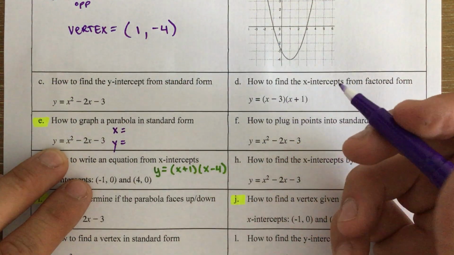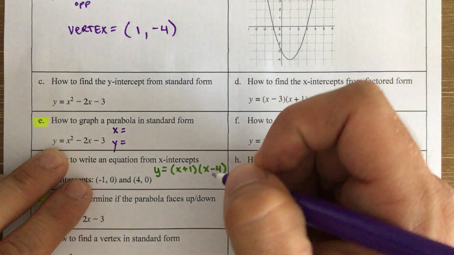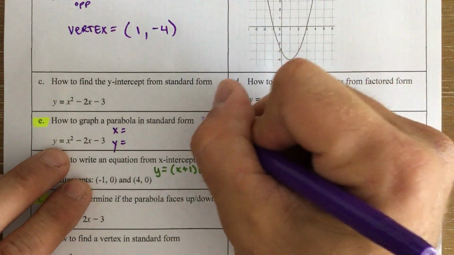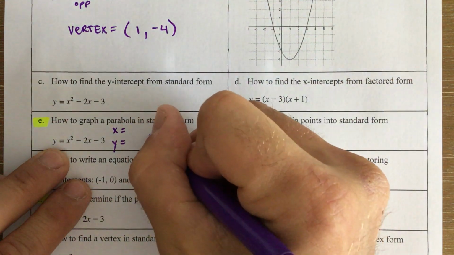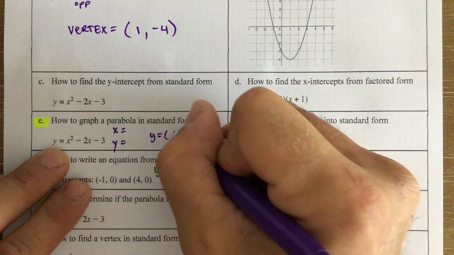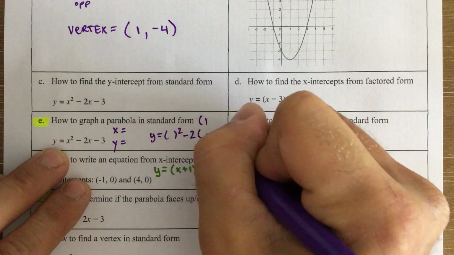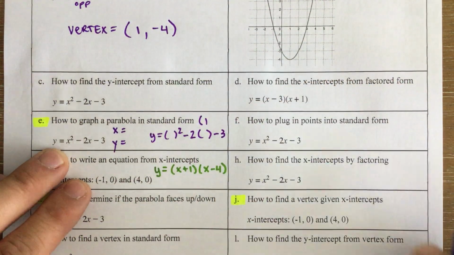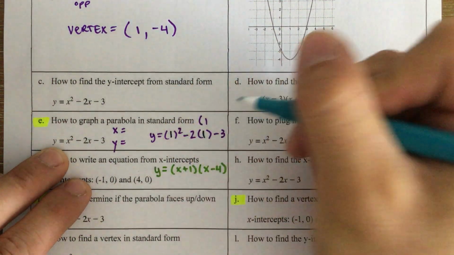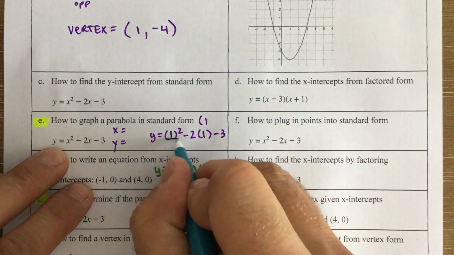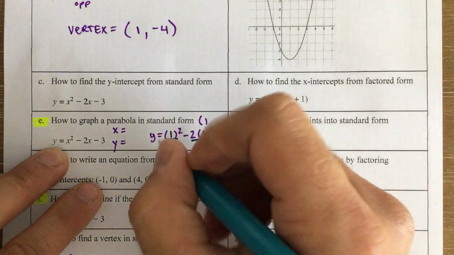But you can't always just plug in points, right? If I chose a random point like x is 1, I can go ahead and plug in that value. So I would say y equals something squared minus 2 times something minus 3. And that random value 1, I would just plug it in that spot. And I have 3 numbers: 1, 2, 3.